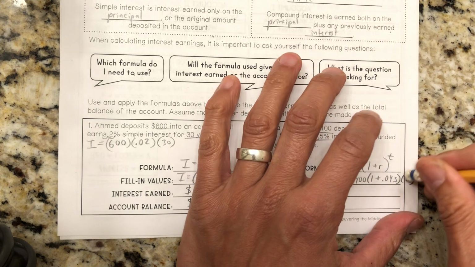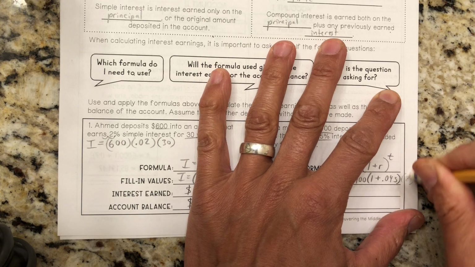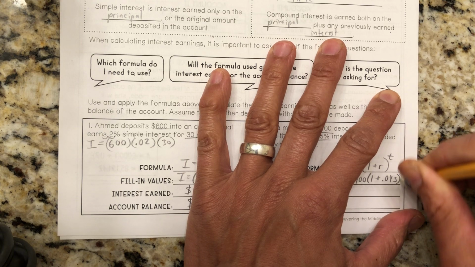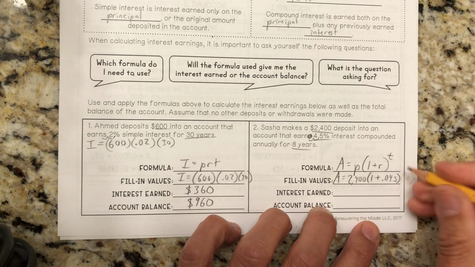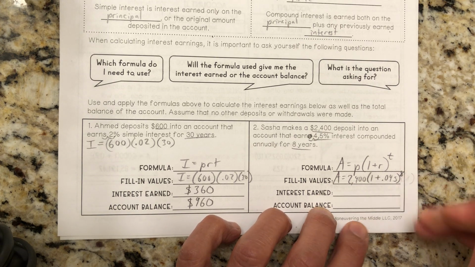Oh, no. Let me put that 8 as an exponent. Sorry about that. I was rushing a little too much. Okay, so let me put the 8 up here as an exponent.